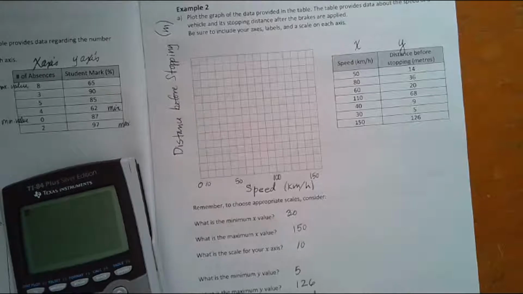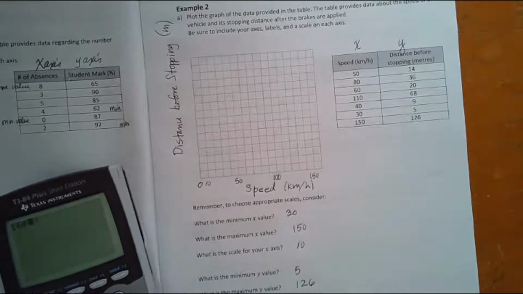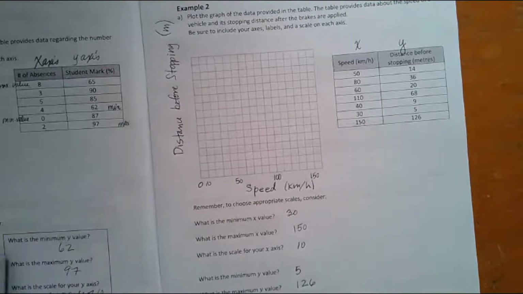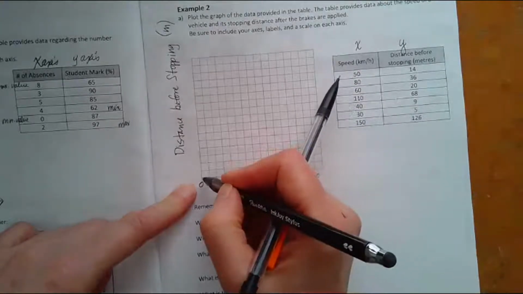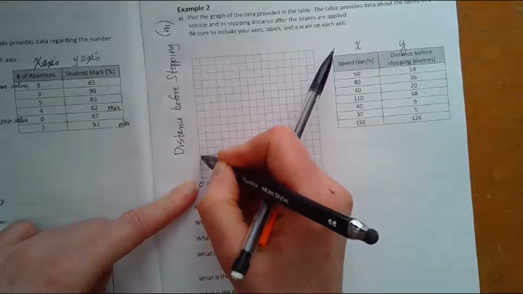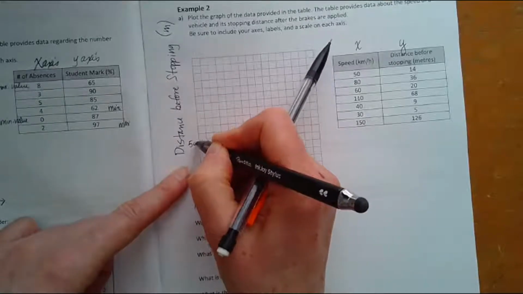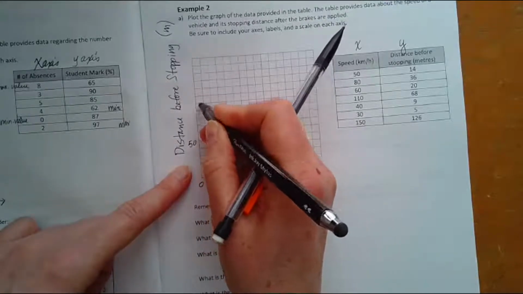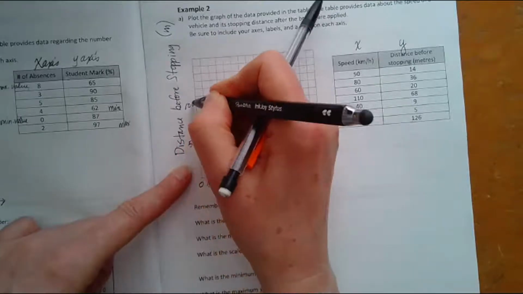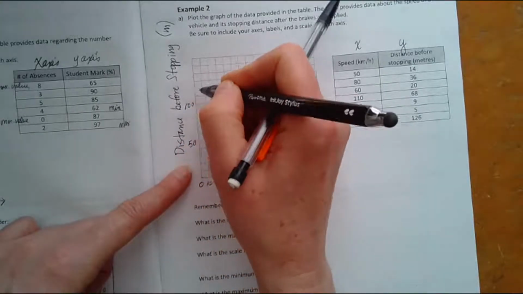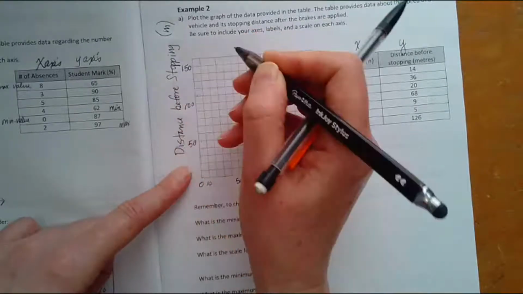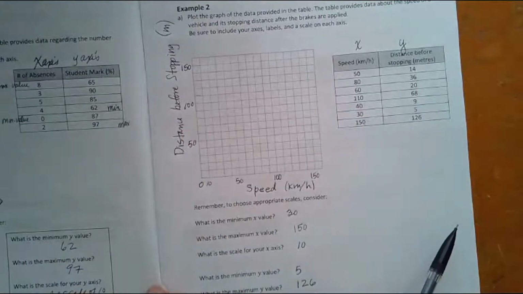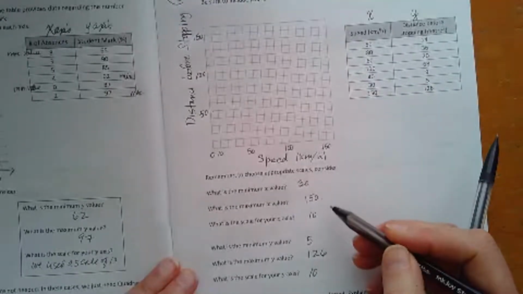Maybe I'll go up by tens again. That doesn't always happen, but if I went up by tens, 0, 10, 20, 30, 40, 50, 60, 70, 80, 90, 100, 110, 120, 130, 140, 150. Okay? So it's just a coincidence. It's how the data fell that I'm using tens for both scales.